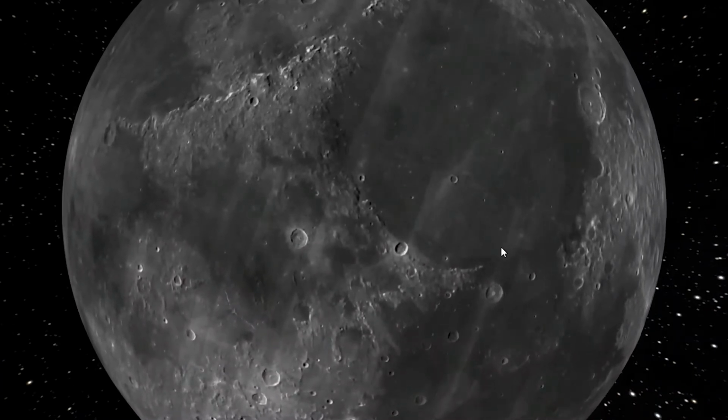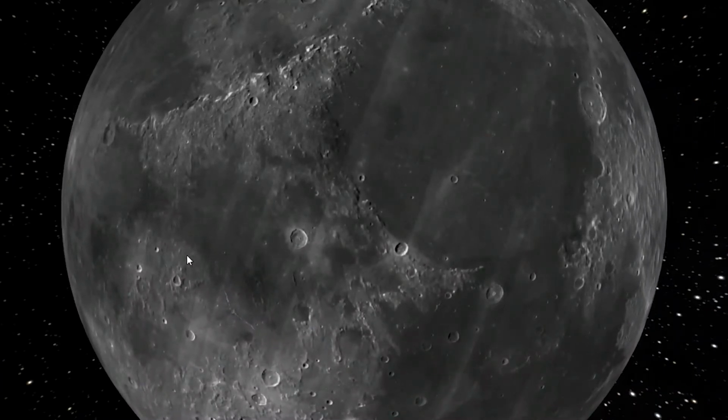Look at the brighter areas and look how many craters are on them from rocks that have been hitting them over time. But the dark areas are a lot newer, so a little bit more untouched compared to these bright areas. The bright areas are called the Lunar Highlands, like mountainous areas.